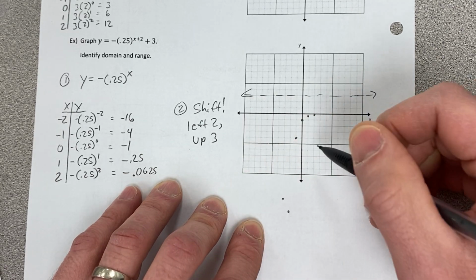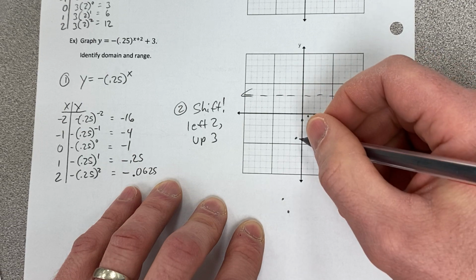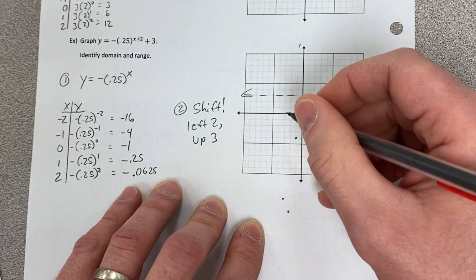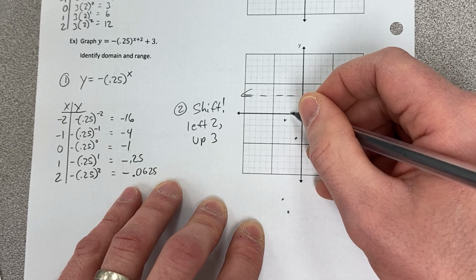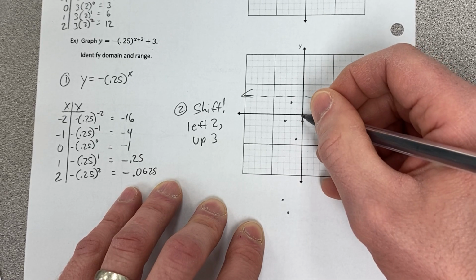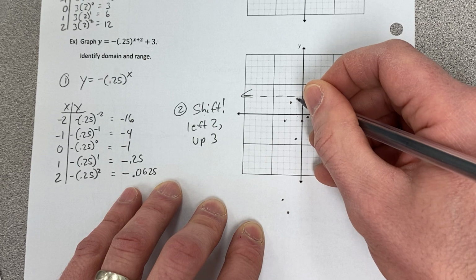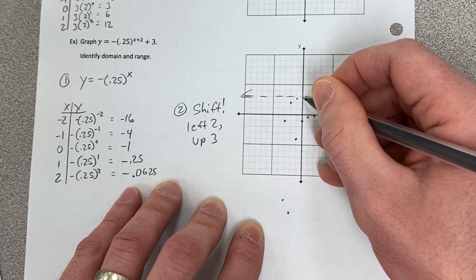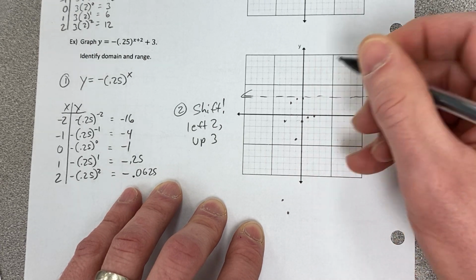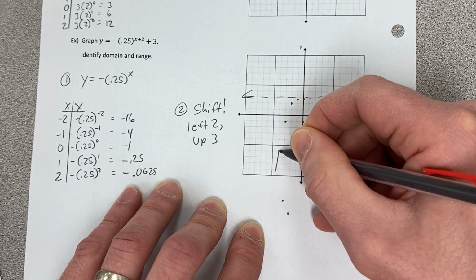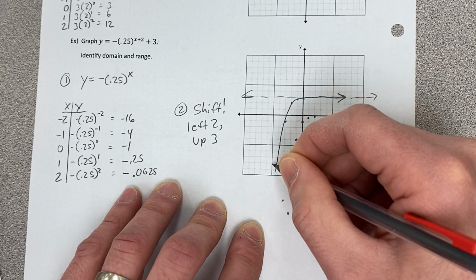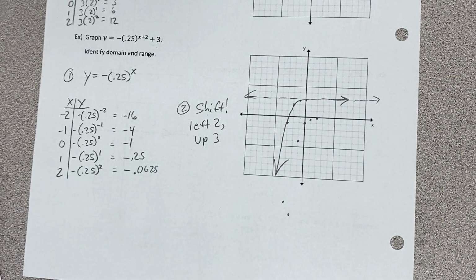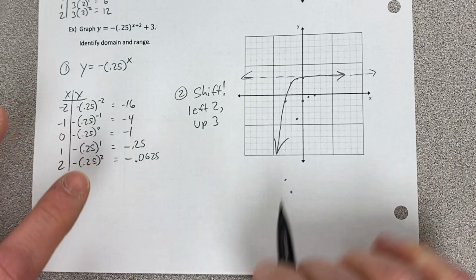And then we're going to shift each coordinate. Left 2, up 3. Left 2, up 3. Left 2, up 3. Left 2, up 3. And there we have our shifted graph. Like so.